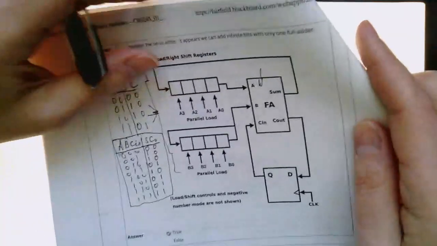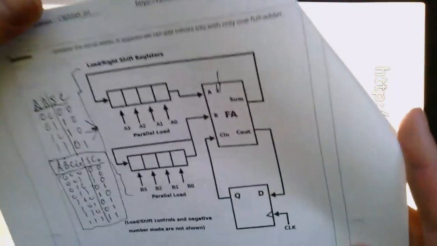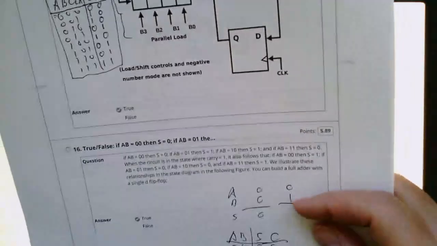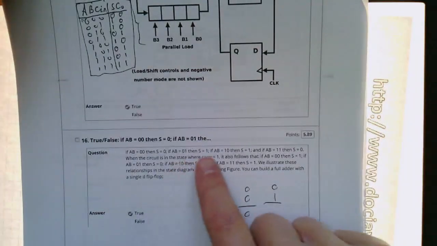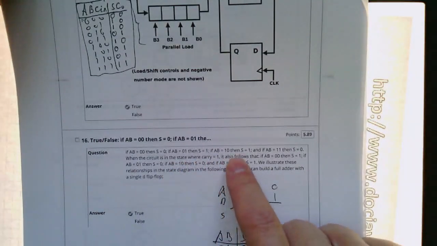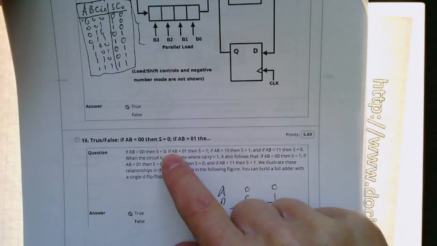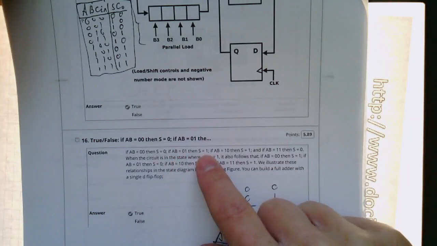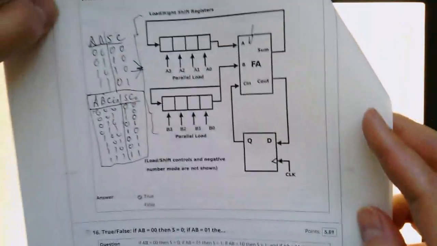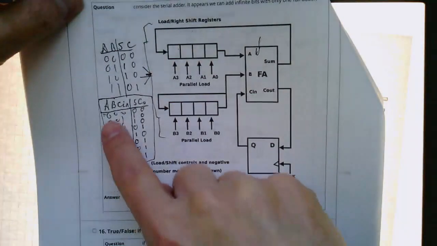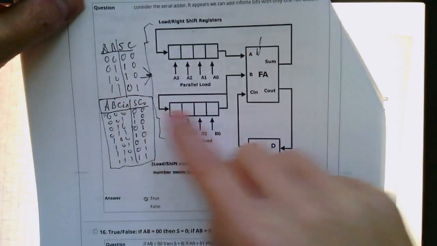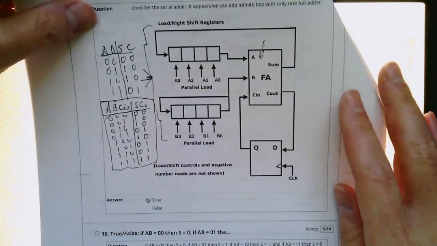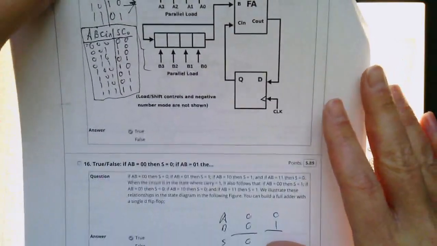Someone said, can we do 16? Well, 16 is the same question, only recast differently. Now what we're doing is we're looking at the inputs. If a, b equals 0, then s equals 0. If a, b equals 1, then s equals 1. And in fact, if you look at this particular truth table, that's exactly what we're seeing right in through here. And so the answer to that one is also true.